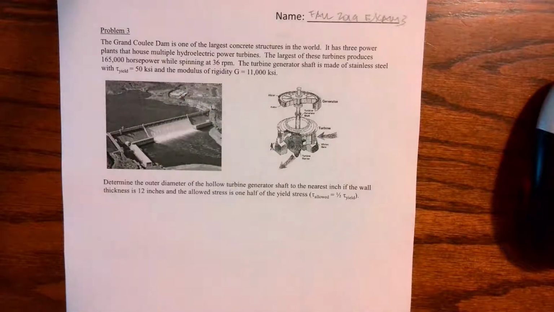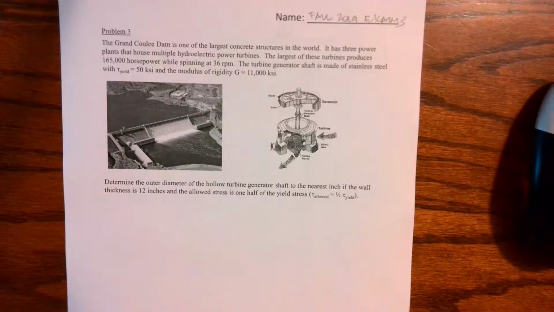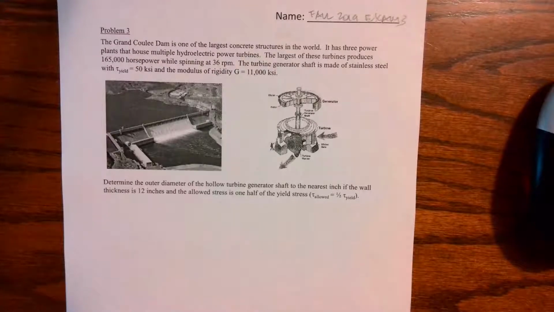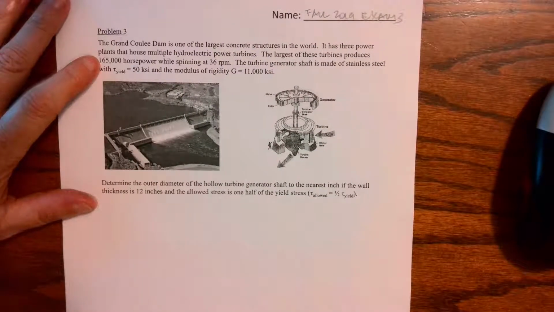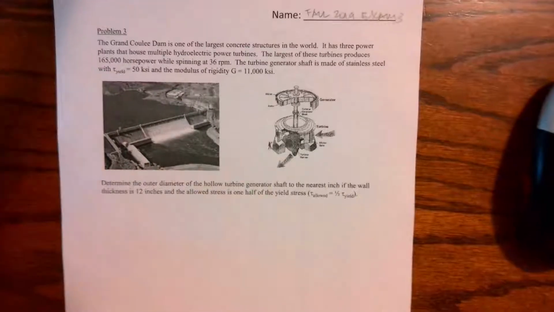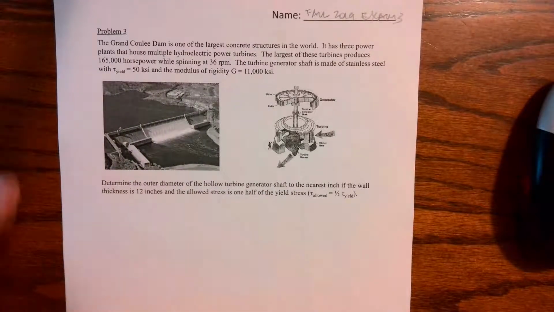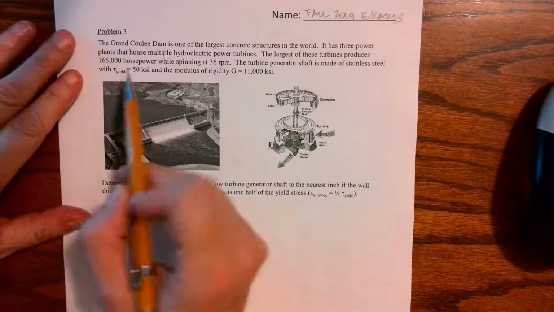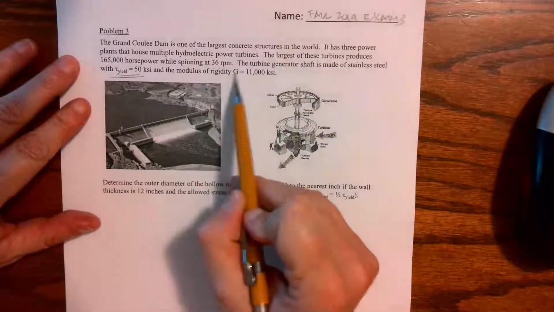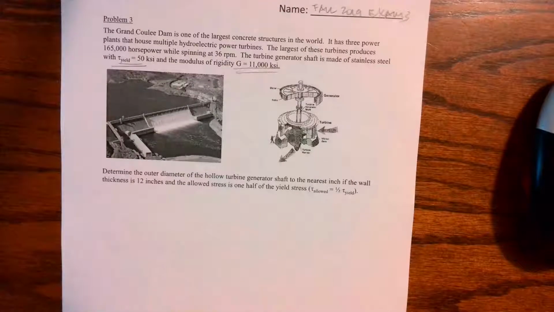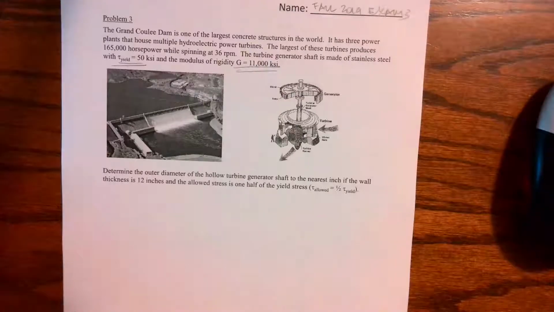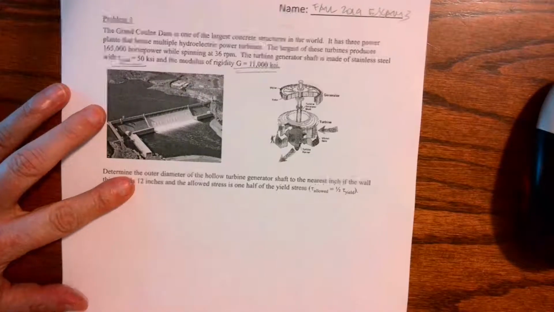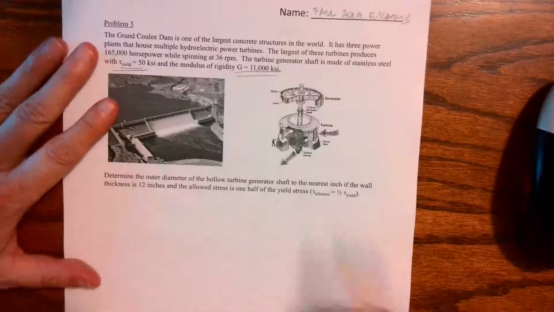The Grand Coulee Dam is one of the largest concrete structures in the world. It has 3 power plants that house multiple hydroelectric power turbines. The largest of these turbines produces 165,000 horsepower. That'd be like one massive truck, while spinning at 36 RPM. The turbine generator shaft is made of stainless steel with a yield of 50 KSI and a modulus of rigidity of 11,000 KSI. And we want to determine the outer diameter of the hollow turbine generator shaft to the nearest inch if the wall thickness is 12 inches and the allowed stress is 1/2 of yield.